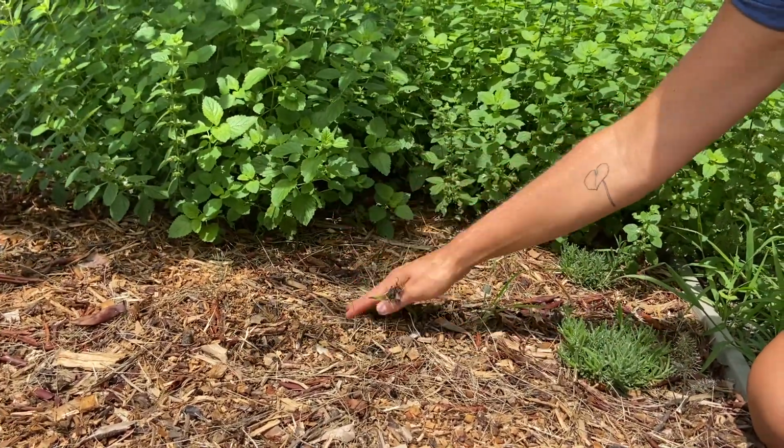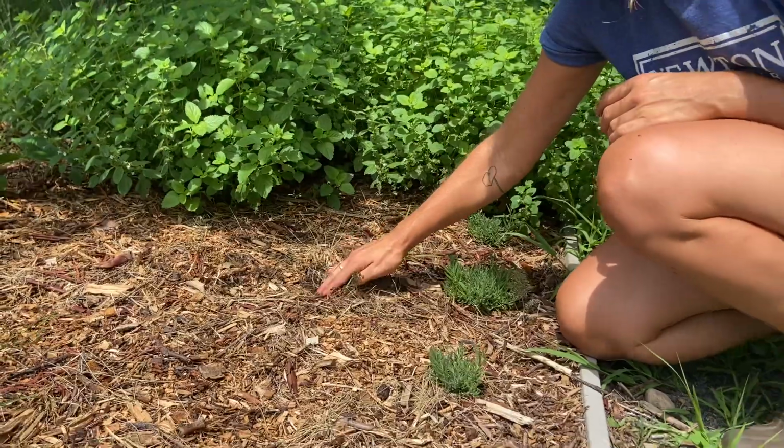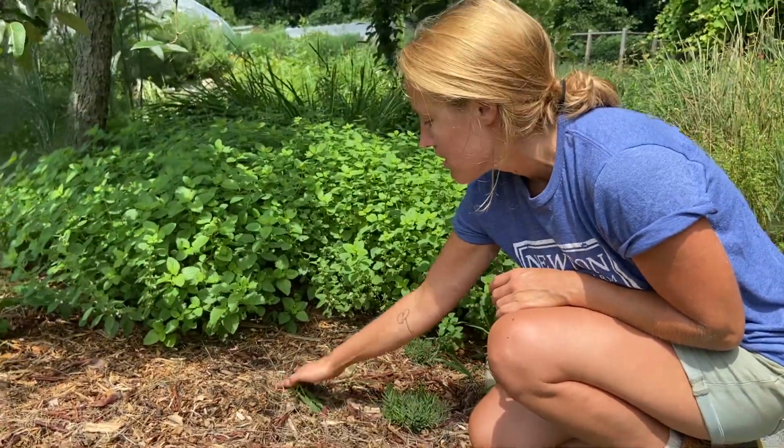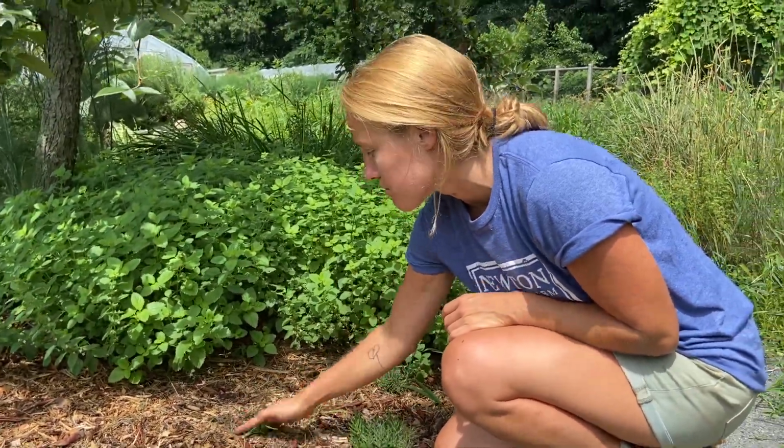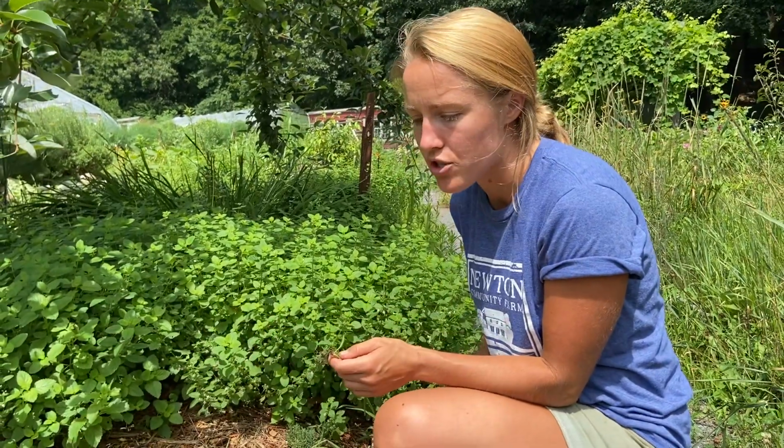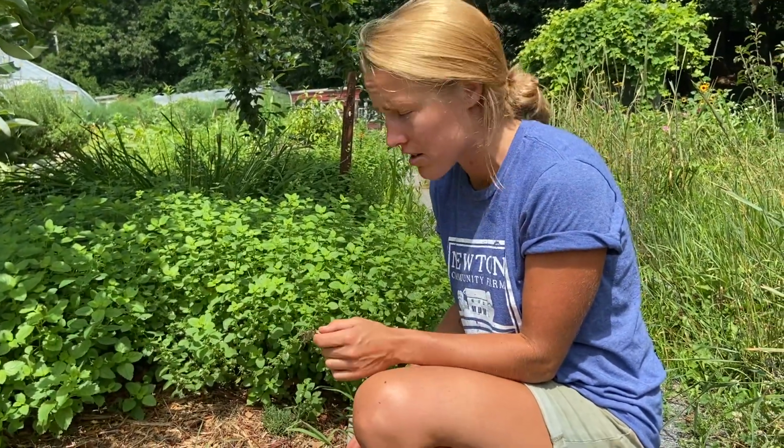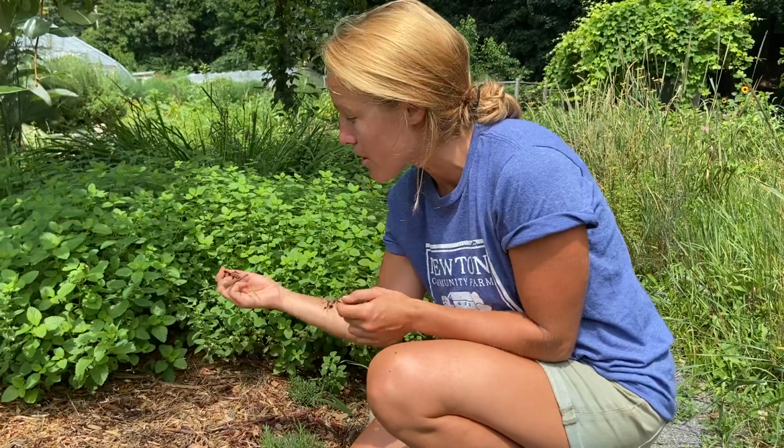Maybe we were running out of mulch. It's not too deep. I can get to the soil pretty easily. So I might top it off eventually later on in the growing season. But I'll go through and just kind of pick out the weeds that I see.